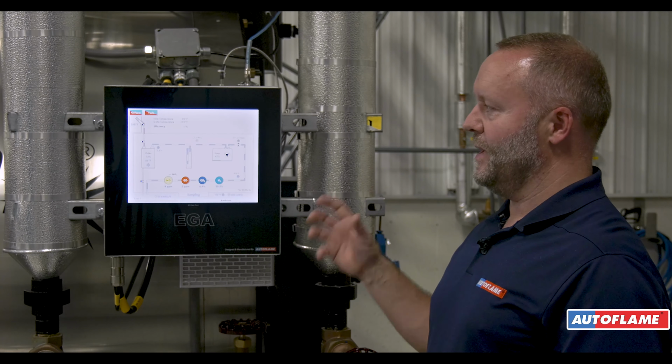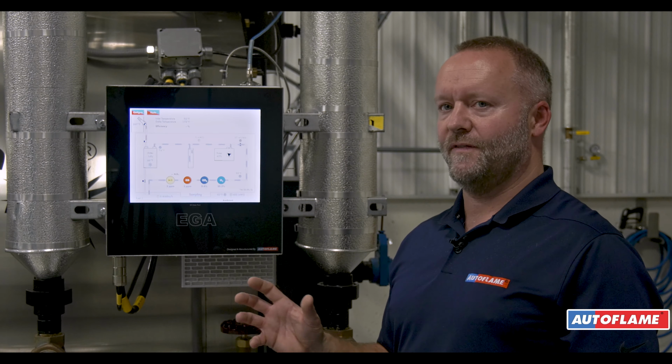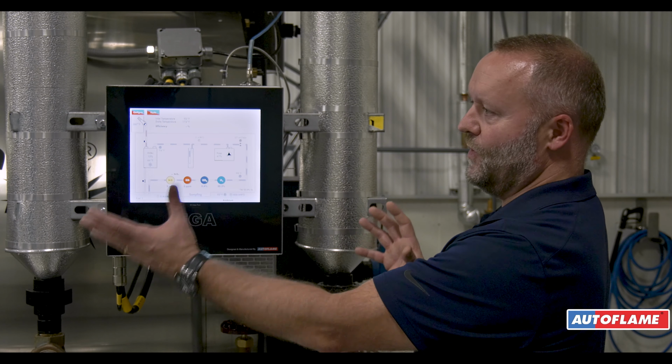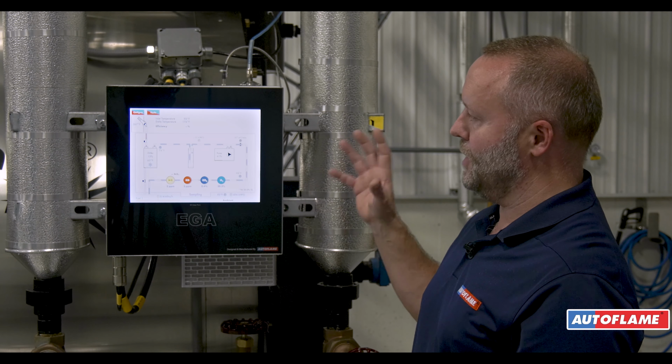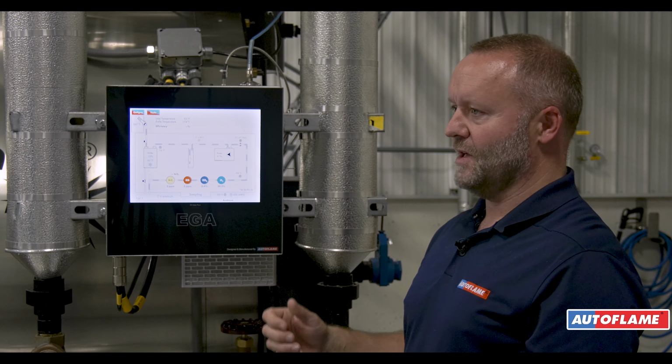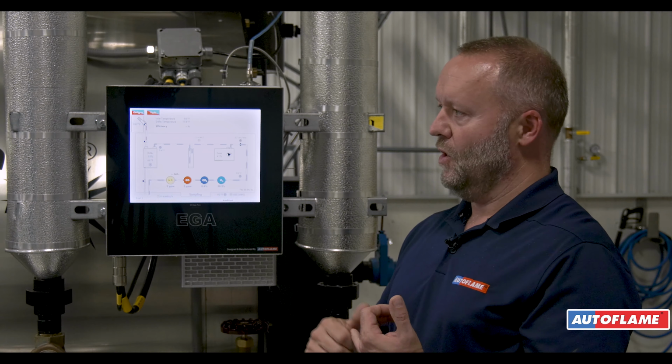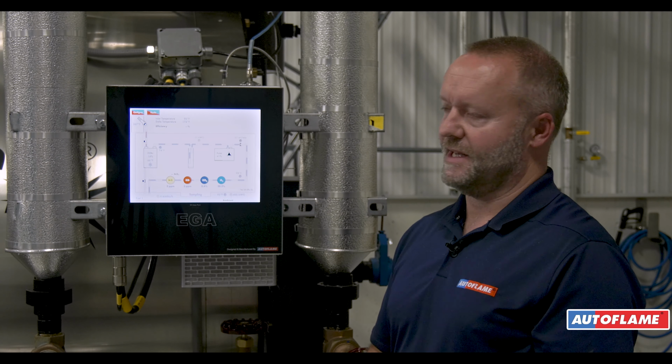Using the Autoflame EGA, we can use this just as a standalone device. So it's not going to be used with the Mark 8 burner combustion system. It's just going to be used to measure the sample gas from a stack. So this could be used on a turbine or any combustion process.